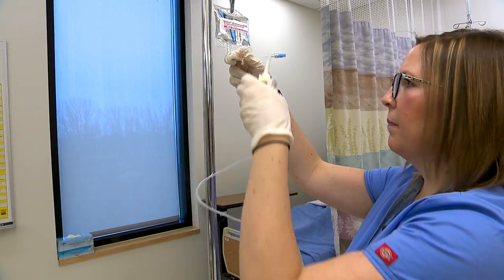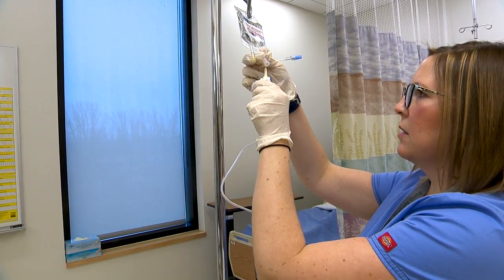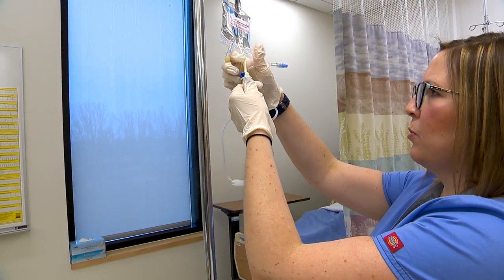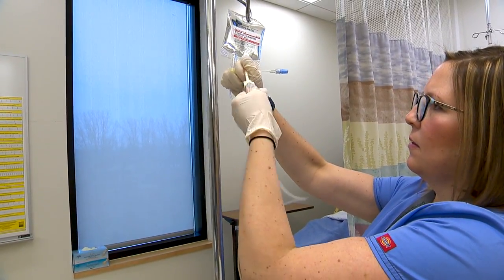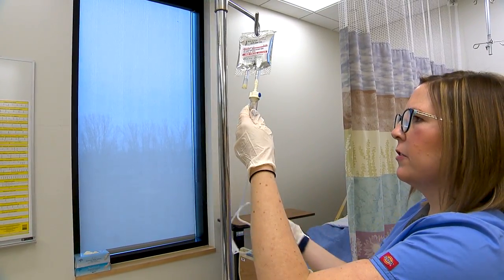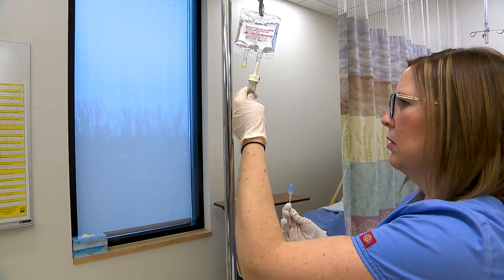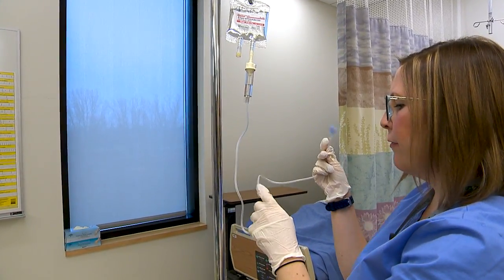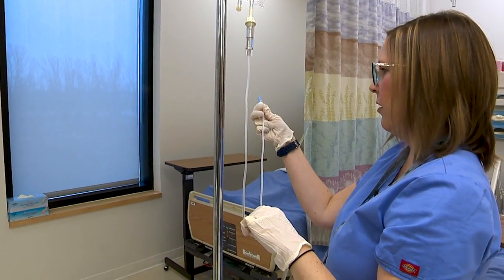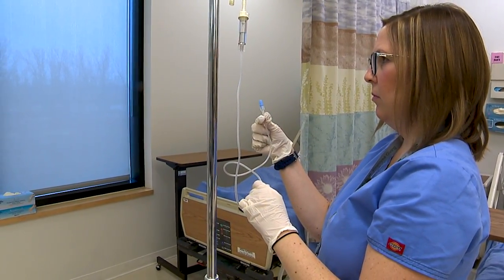Pull the stopper. Spike, push, and twist. Okay, fill the drip chamber about halfway again. Okay, now I'm going to carefully prime this, again, without getting air in the tubing.